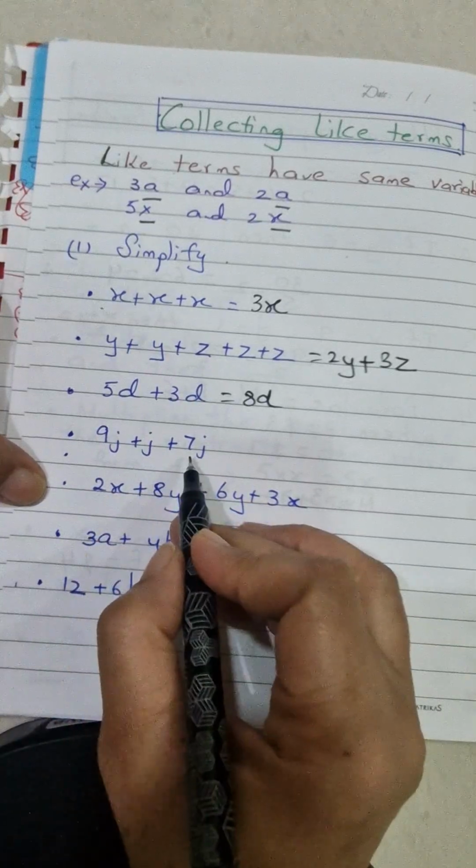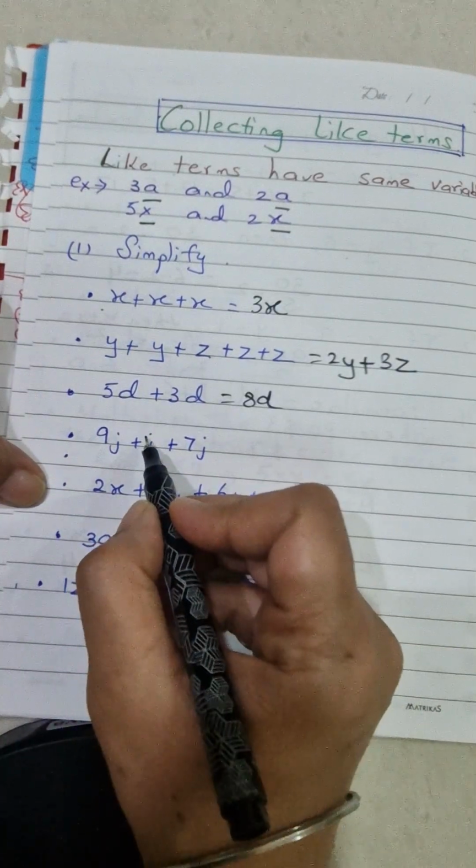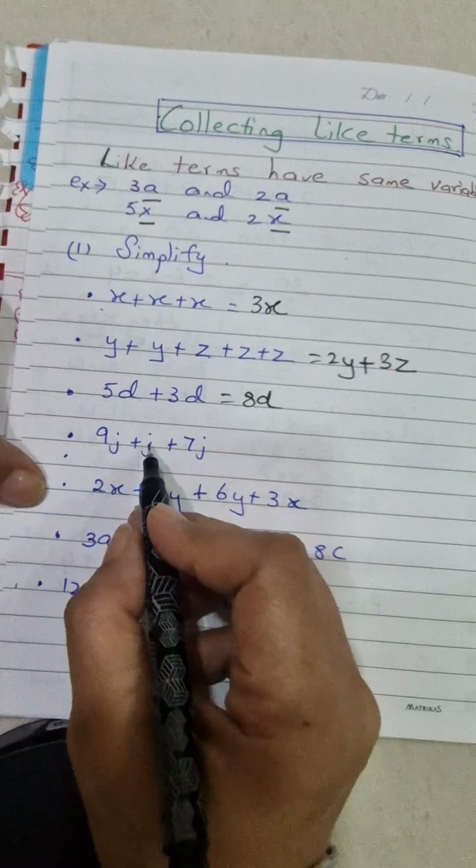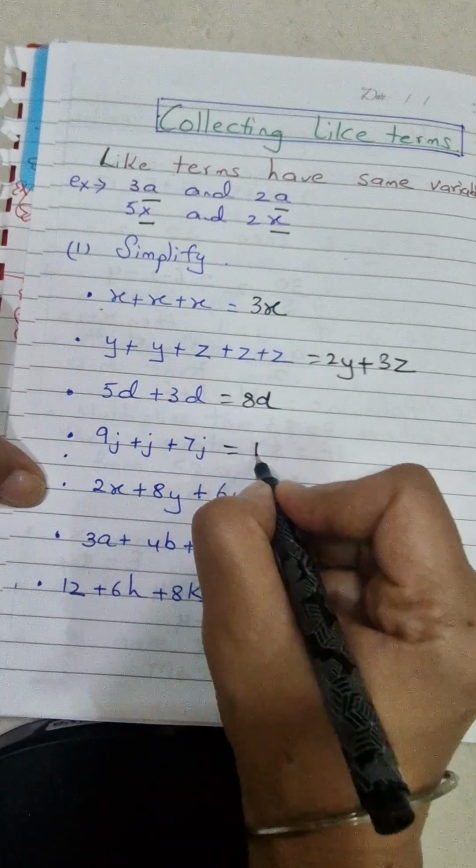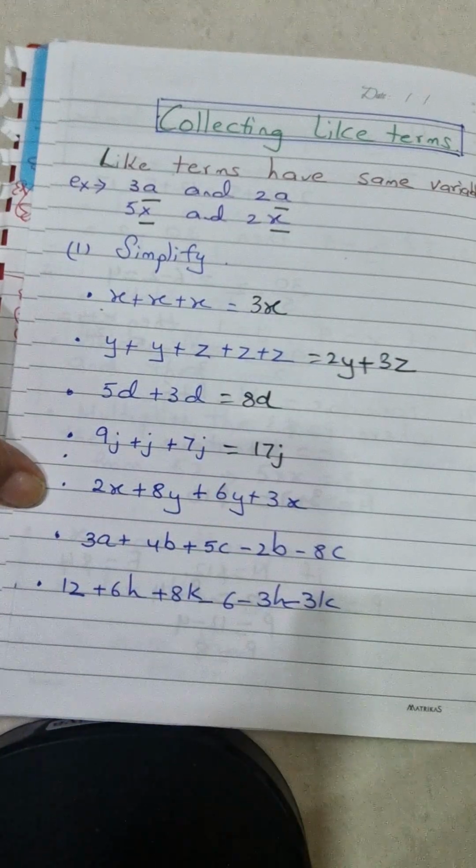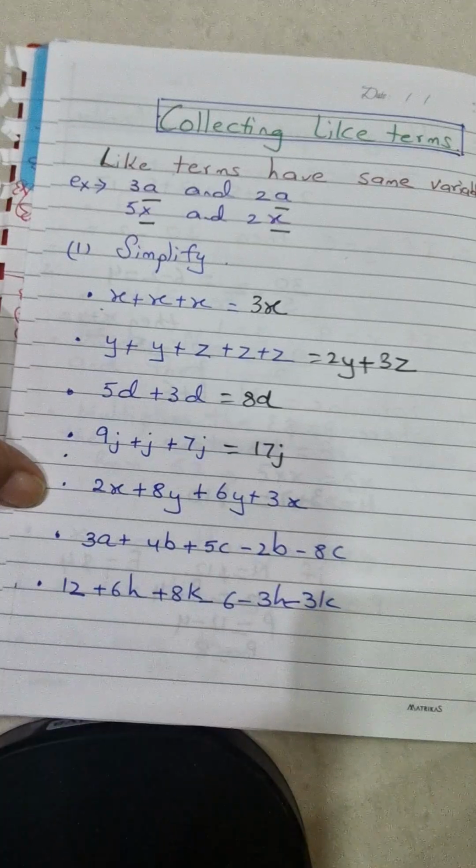9j plus j plus 7j. Now if there is no number, it means 1. So 9 plus 1 is 10, plus 7 will give you 17j. All the variables are the same, so they are all like terms.